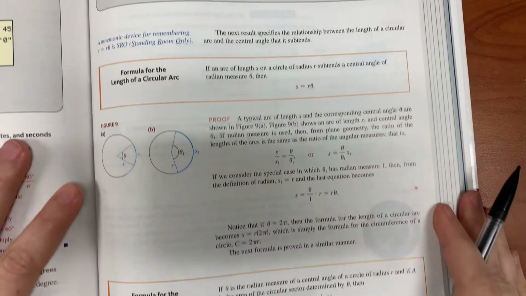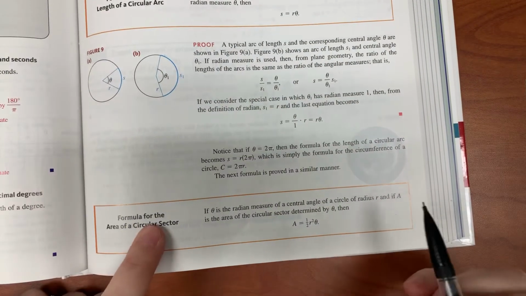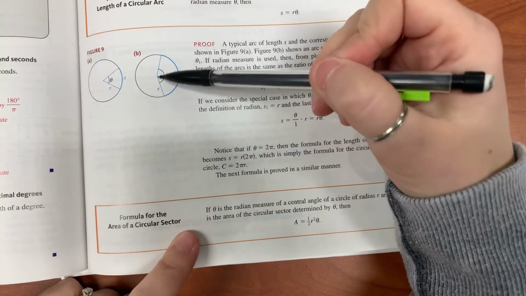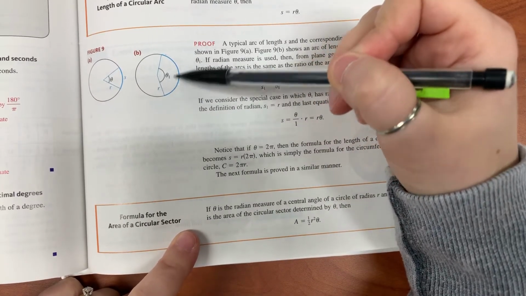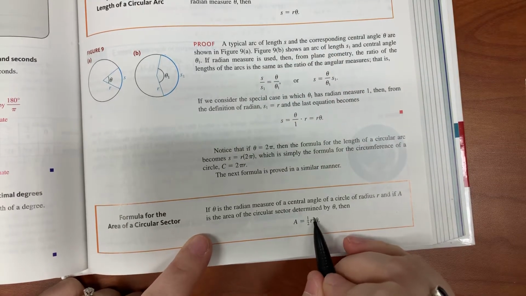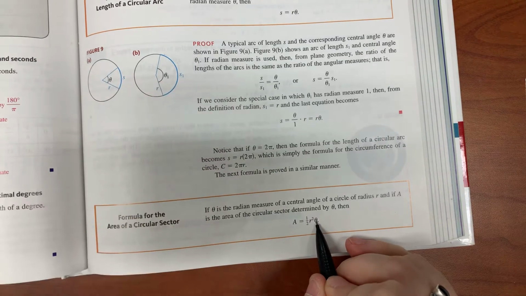So what that means is this outside arc equals radius times this inner angle theta. And then the last one is the formula for the area of a circular sector, which is the area of this inside part, if I were to color all of that in right there. So that area is 1/2 times the radius squared times that inner angle theta.